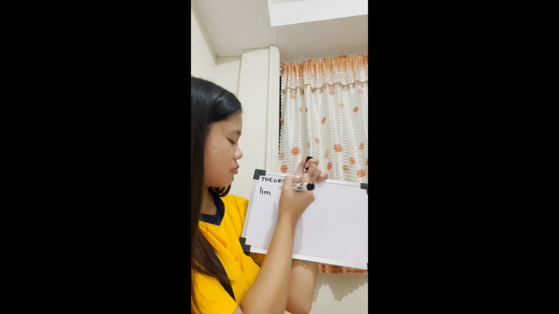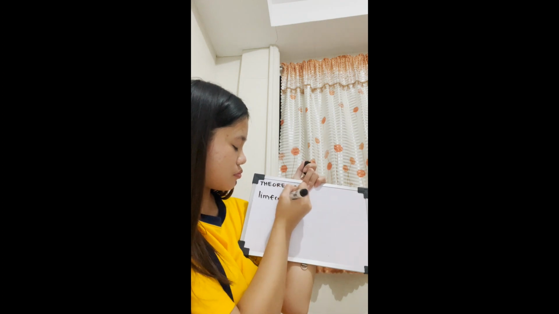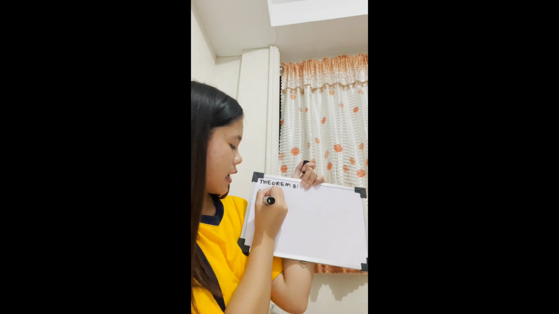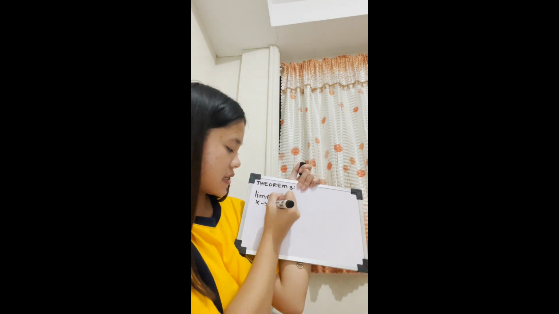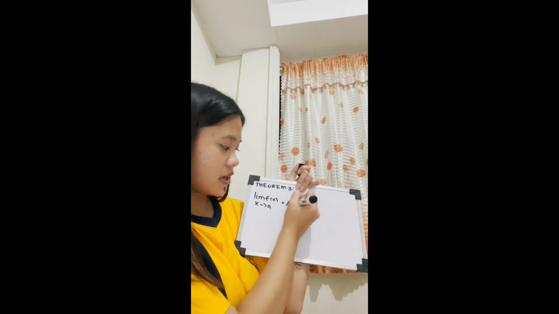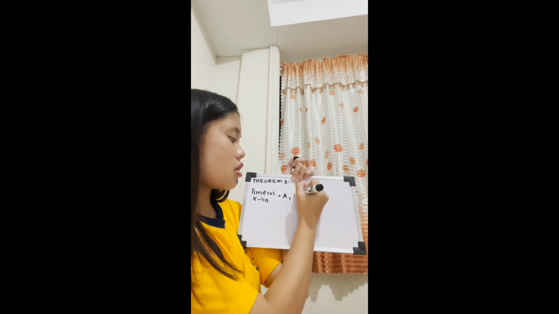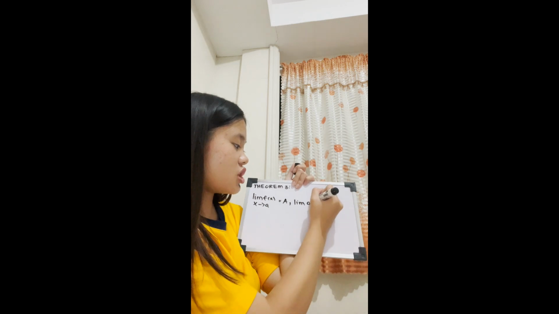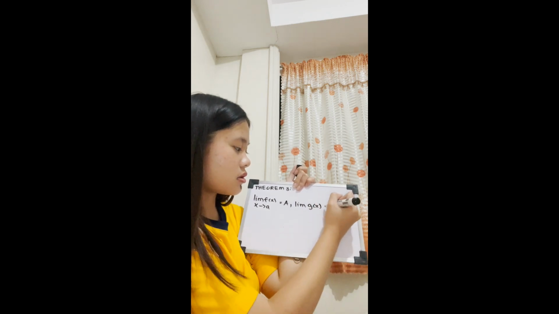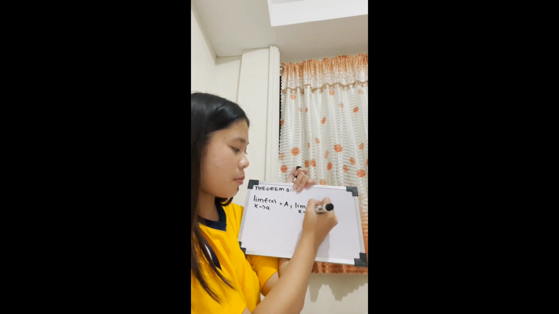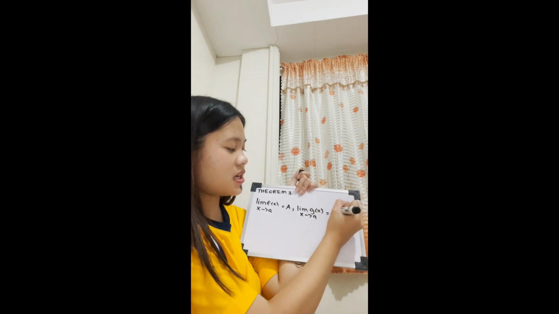Limit f(x) as x approaches a is equal to a. Limit g(x) as x approaches a is b.